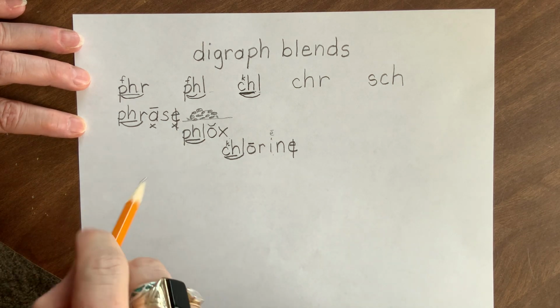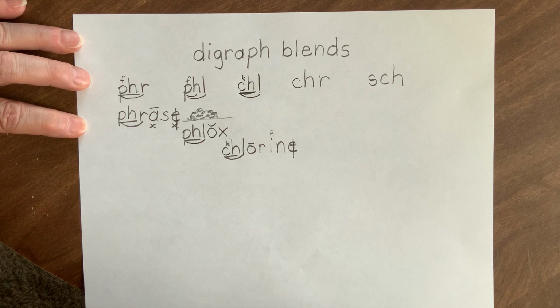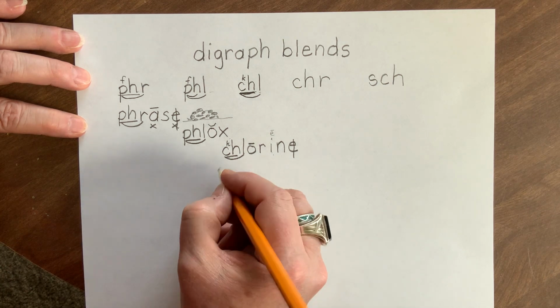The next word for you to do is, how about chloride? Chloride. Again, that's a kind of chemical that grown-ups use for stuff. Chloride. And this one, I think you can spell this one right, so give it a try. Here's chloride.